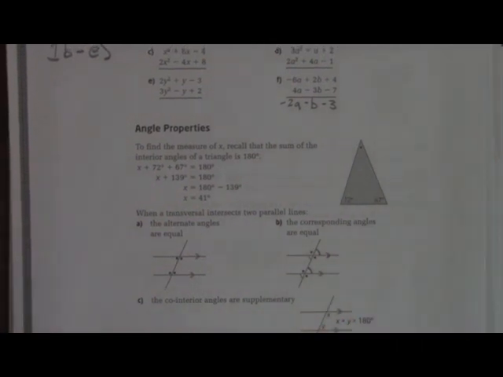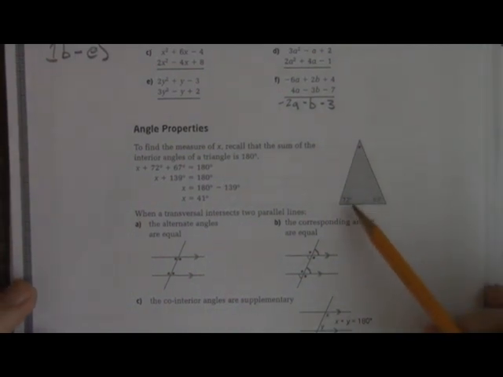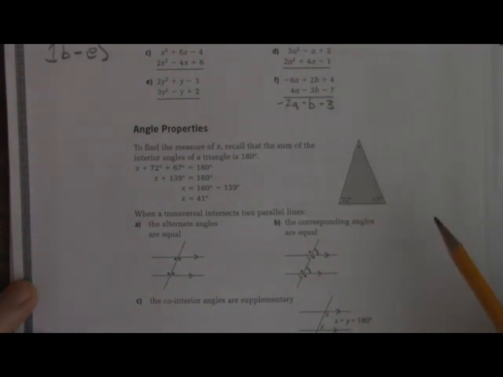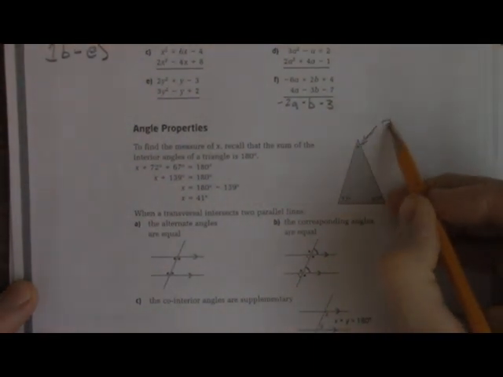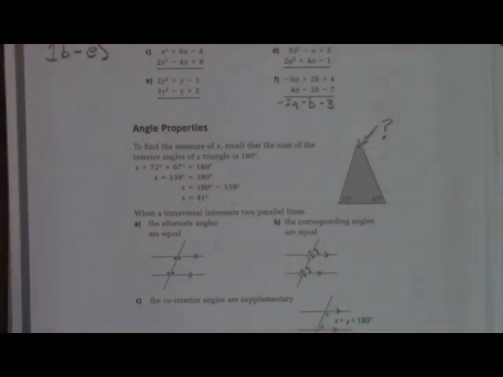Next, we're looking at angle properties. To find the measure of x, recall that the sum of the interior angles of a triangle is 180. So if we have 72, 67, and x here, how can we find out this value if we know the sum is 180? Yeah, Maxis? The interior angles all add to 180, you add 72 and 67, and then subtract that from 180.